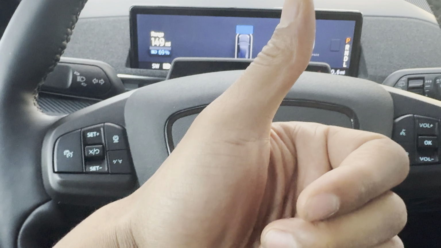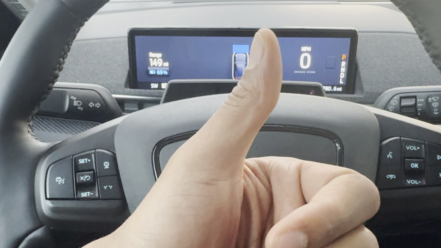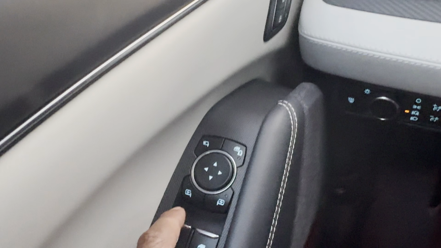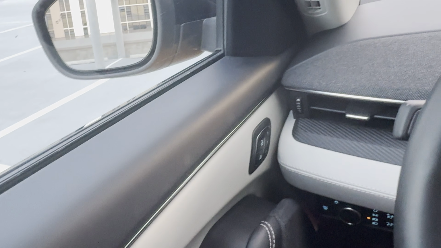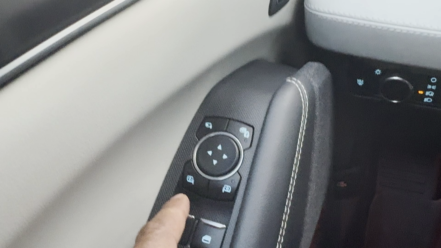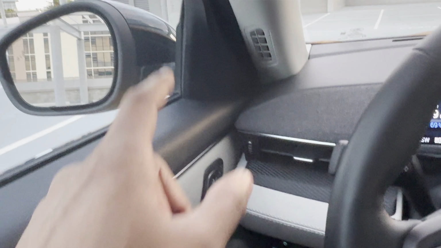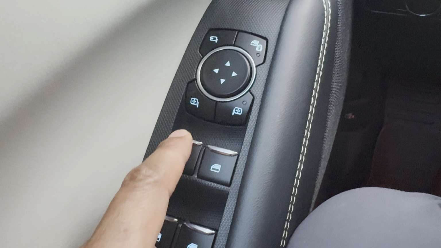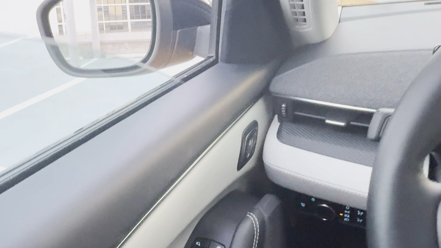So I'm sitting behind the steering wheel of my Ford. Now to reset the windows, I'm going to have to go over to the window, and I'm going to reset the driver's side window. You can reset all of the other ones in a similar fashion, okay? But I'm going to be over here in the driver's side, and the window's currently all the way up. And so what I'm going to do is take the window all the way down.